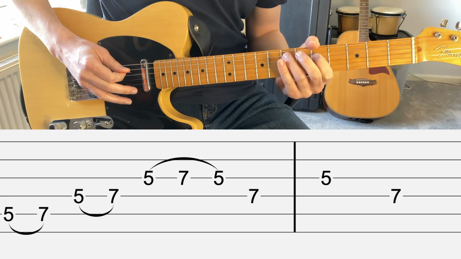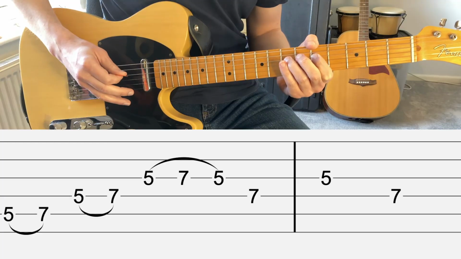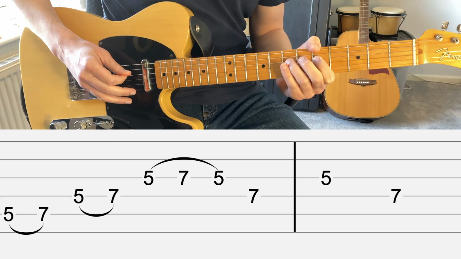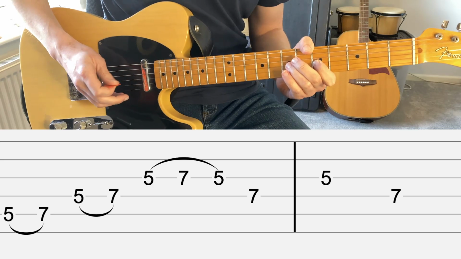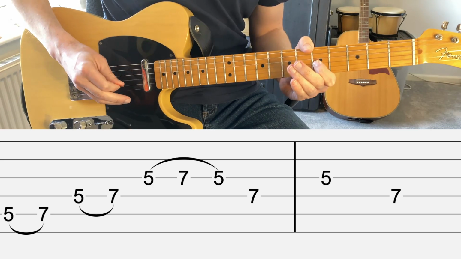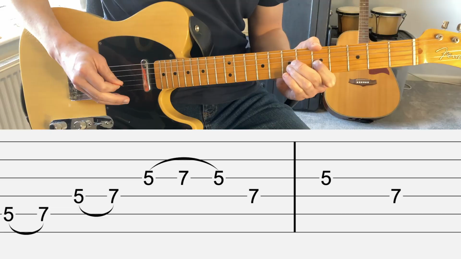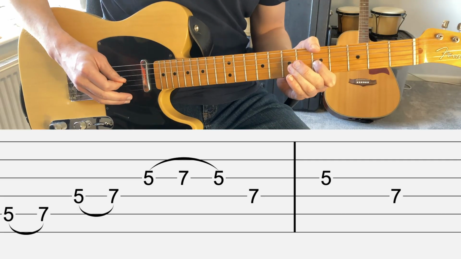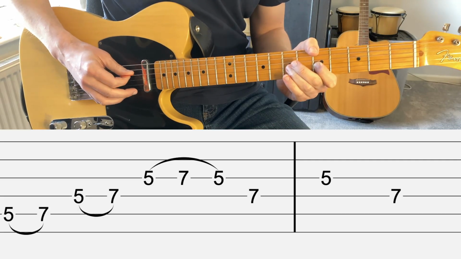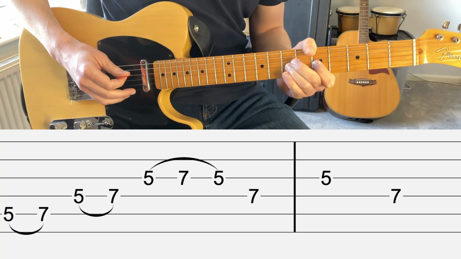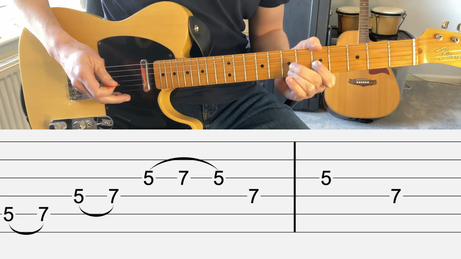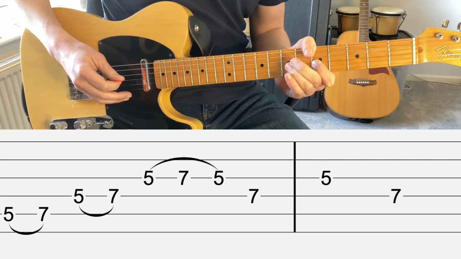5, 7, 5, 7. But then the next string does the same thing again. It does a hammer on from 5 to 7 on the G string. But then you're going to pull off your finger. And to do a pull off, it's like the opposite of a hammer on. I'm sure you've seen it before, where I don't pick the note, I just pull my finger downwards off the string to get that sound through.